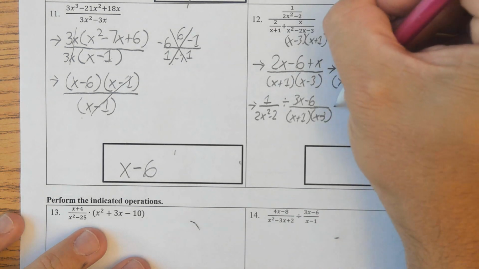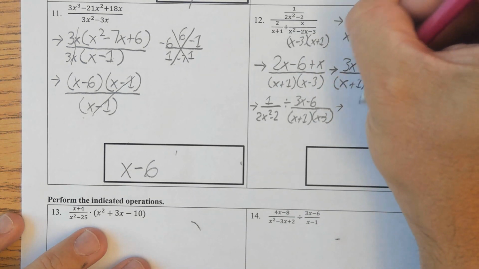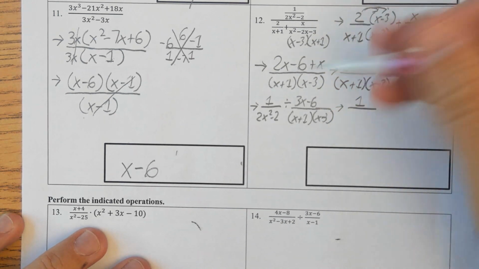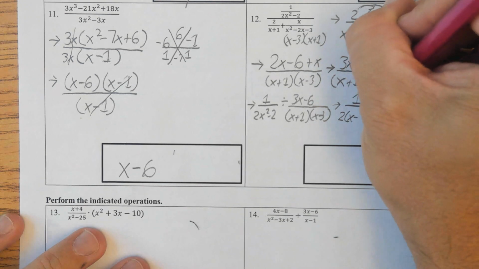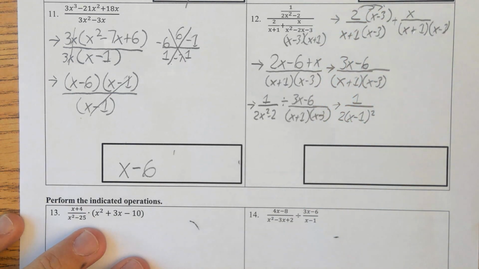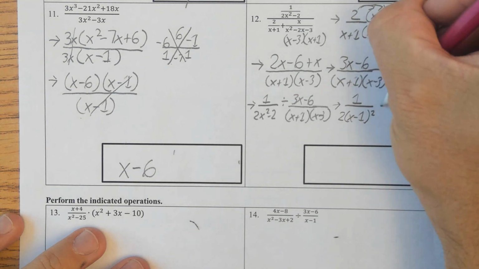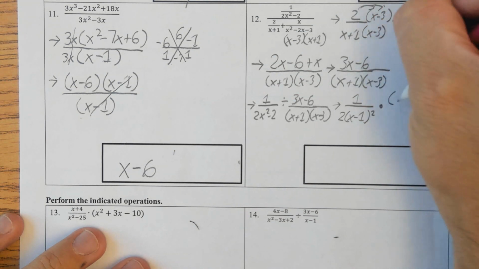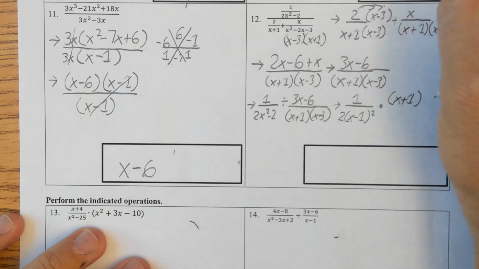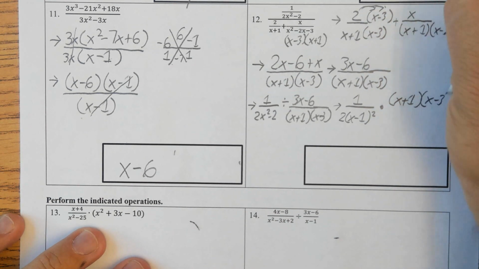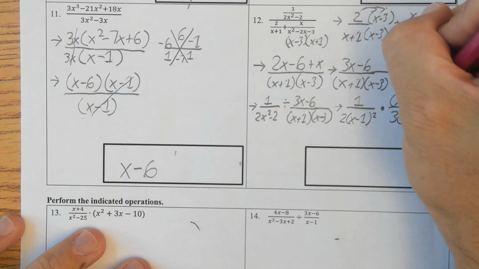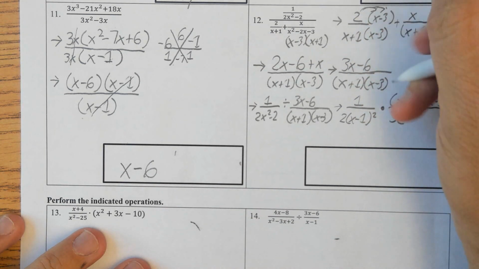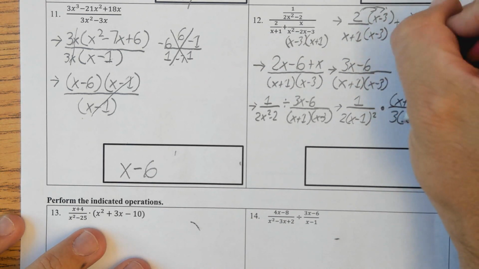So we have to keep, change, flip, and I'm already going to start factoring out because I'm running out of room here. So 2x squared minus 2, you factor out a 2 there, that gives you x minus 1 to the second power. Change to multiplication and flip here. x plus 1, x minus 3, all over factoring out a 3, which then would give you x minus 2.